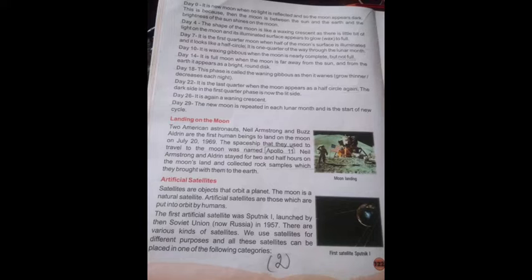Day 26, it is again a waning crescent. Day 29, the new moon is repeated in each lunar month, and it is the start of a new cycle. On day 29, again the cycle will renew. This was the phases of the moon till 29 days.